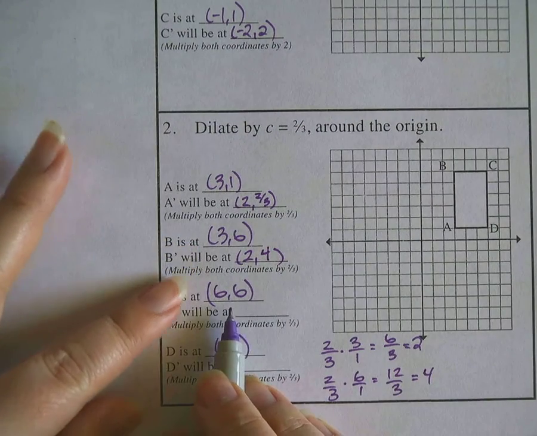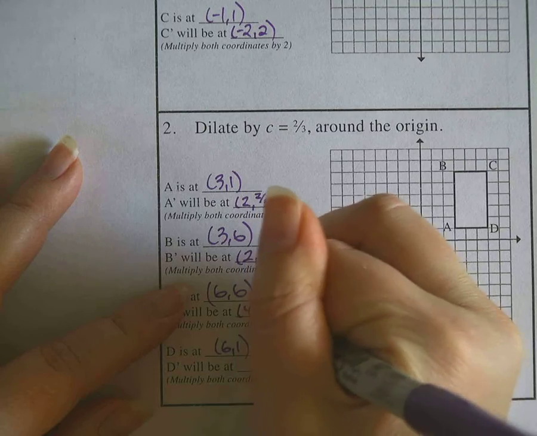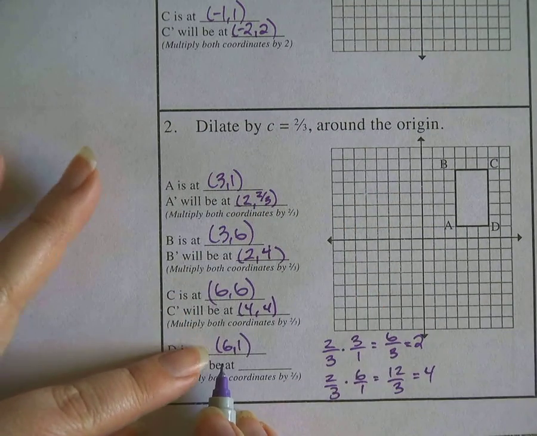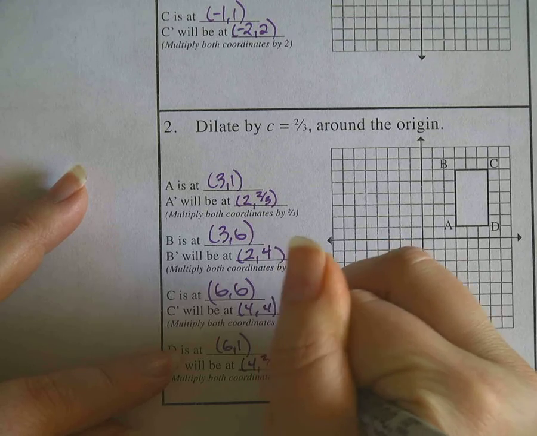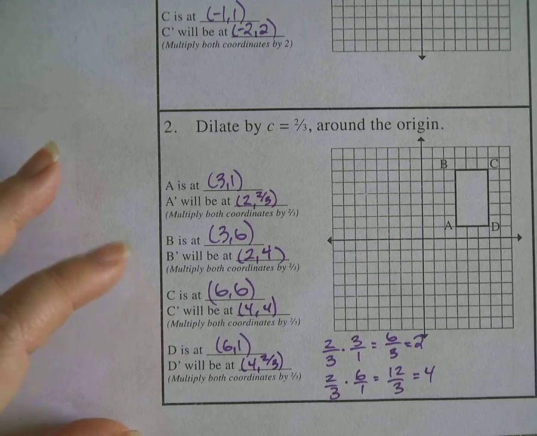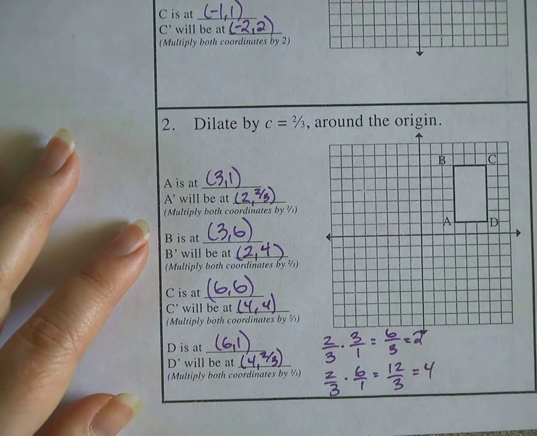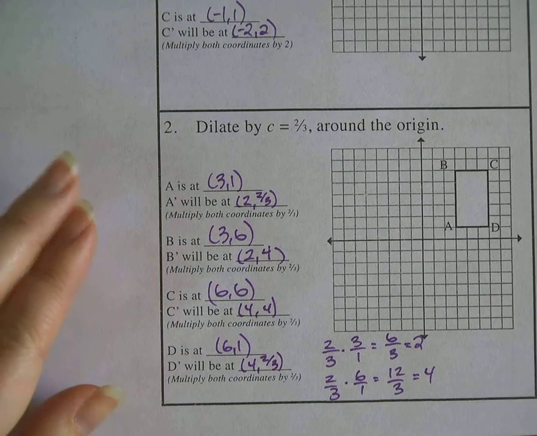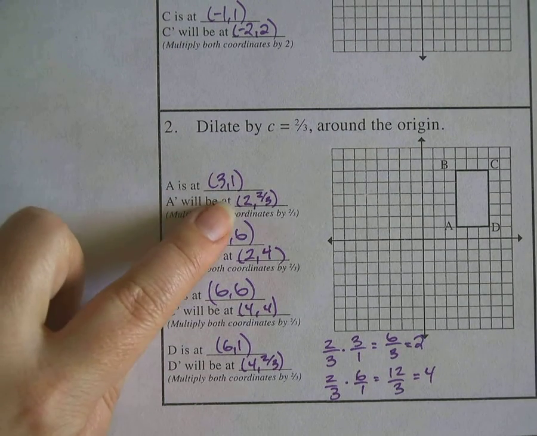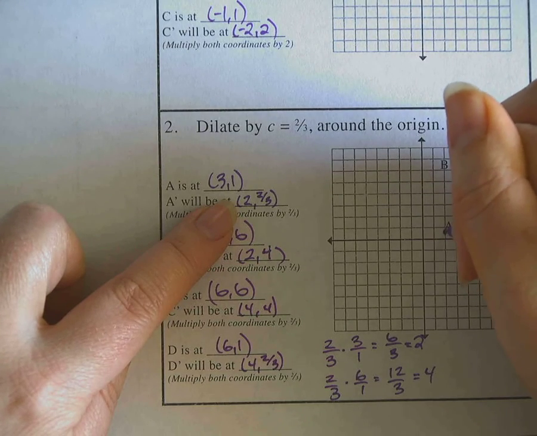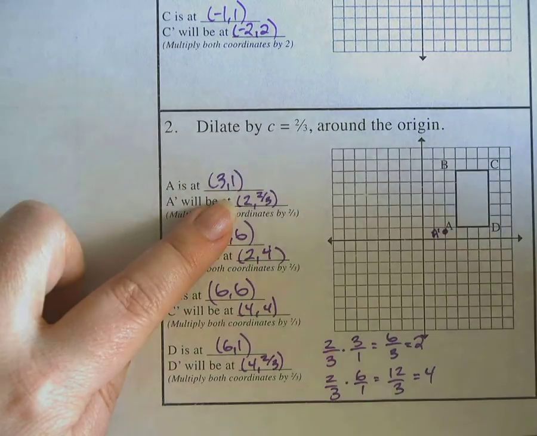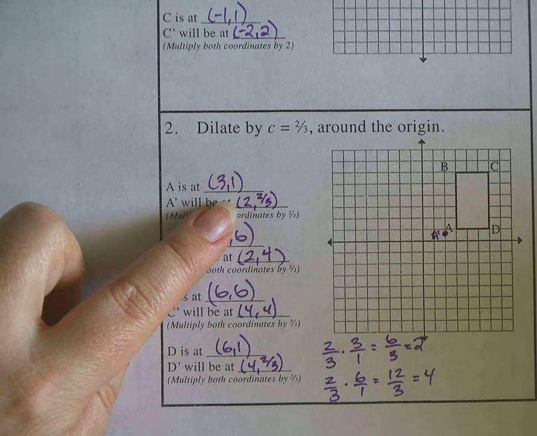Down here I have 6 and 6 again. I already know that's going to be 4 and 4. And I have a 6 again, which is going to leave me with 4, and the 1 will turn into 2/3. So it's a little bit difficult sometimes to graph 2/3, but it's not impossible, so we can do this. So A prime will be at 2 and 2/3, which is going to be just below the 1. So A prime is down right there.